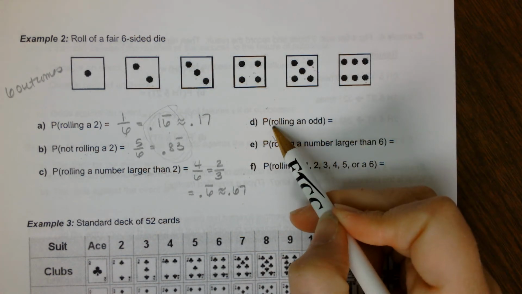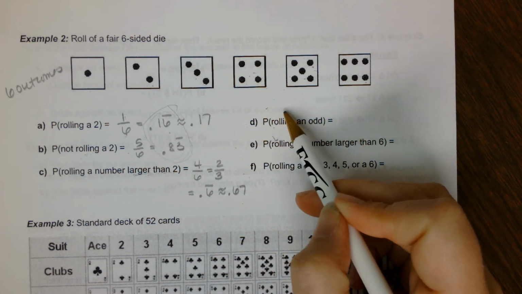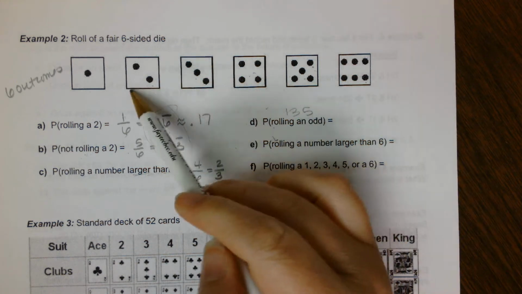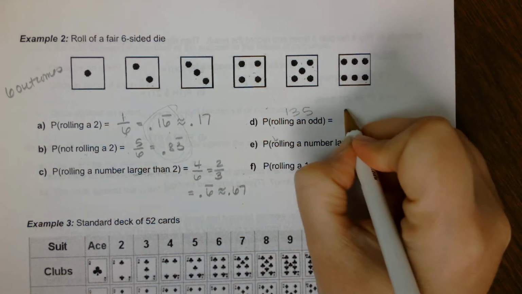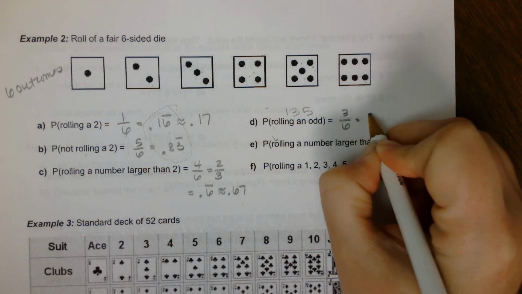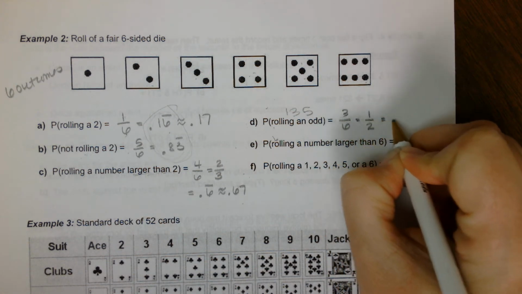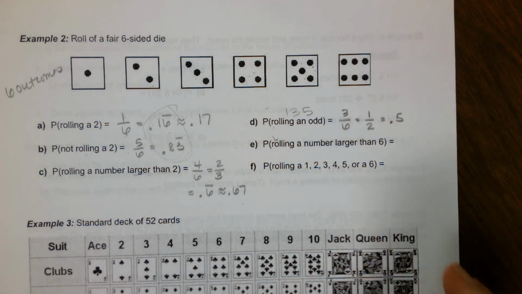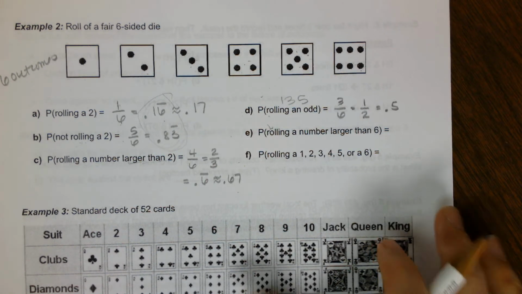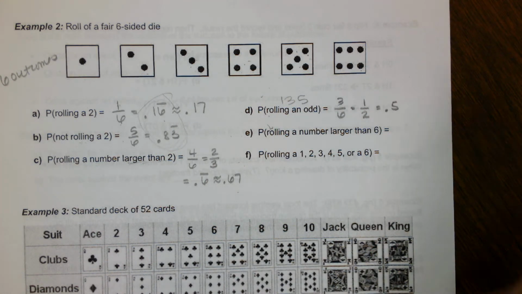Okay, part D, the probability of rolling an odd. Well, odds are 1, 3, or 5. So that's 1, 2, 3 possibilities out of a total of 6, which as a reduced fraction is 1/2 or 0.5. There's a 50-50 chance of rolling an odd versus rolling an even.